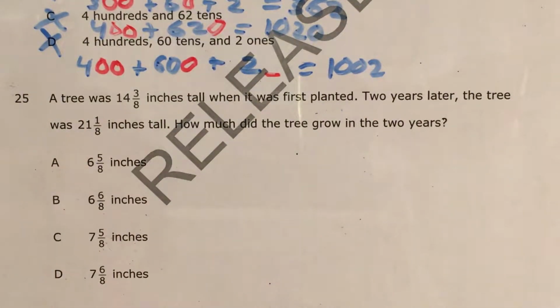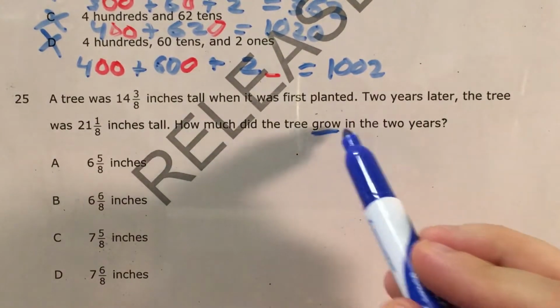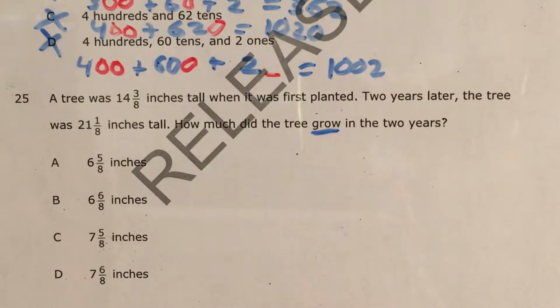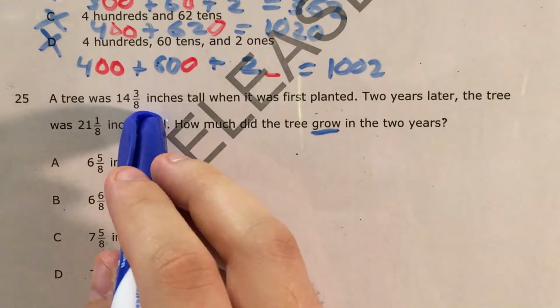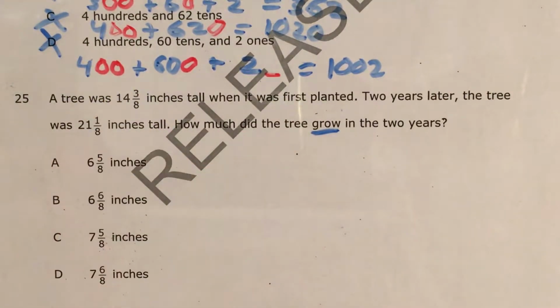But to start with, I'm going to go ahead and look at this word grow, because if we think of a tree growing, or even a person growing, many of you kids who may watch this have probably grown a lot in the past couple years. That means you're taller now than you used to be.